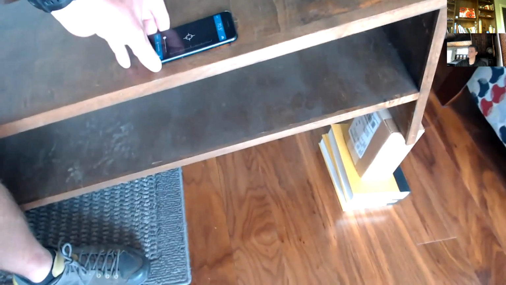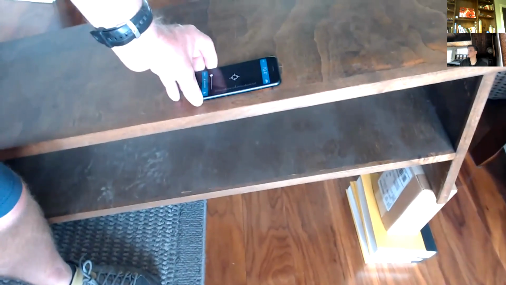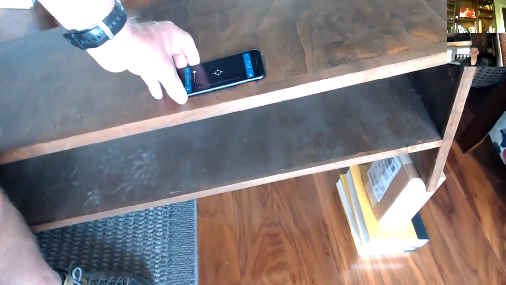So let's see if I go over here, I'm hoping you can see this at least a little bit. I just adjusted it with a few books here. Can you see that? Is it 70.4? Yeah, it reads 70.4.